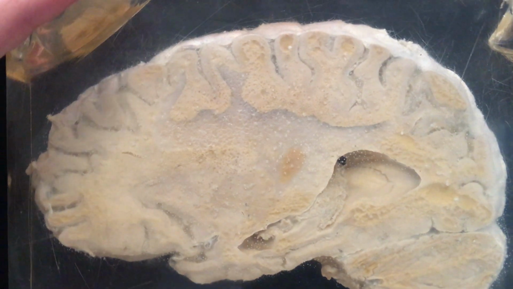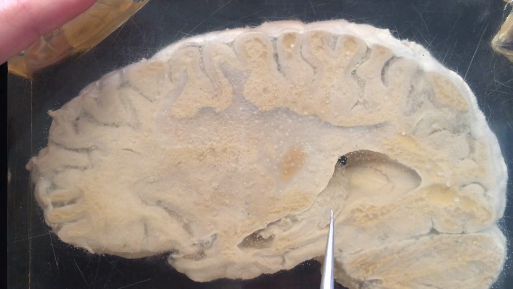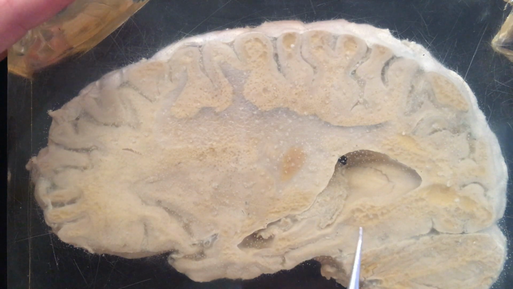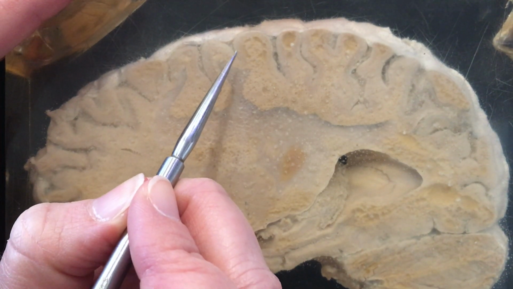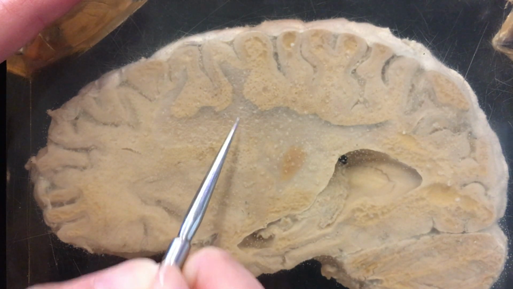I'll point out what I can to you. So I've pointed out the lateral ventricle. We can still see tufts of stuff within it that almost look like garbage. So that's choroid plexus with its capillaries that would have made cerebrospinal fluid in life. We can also still see cortex with gray matter versus white matter within it.